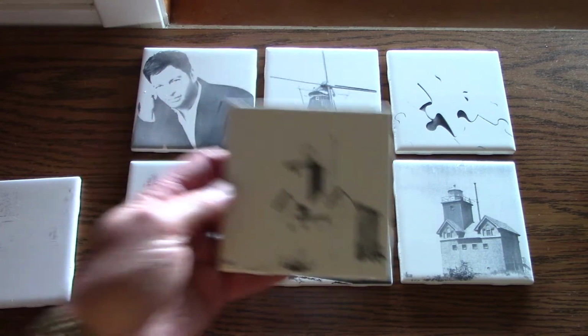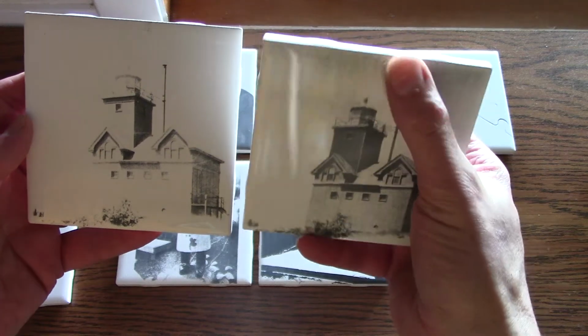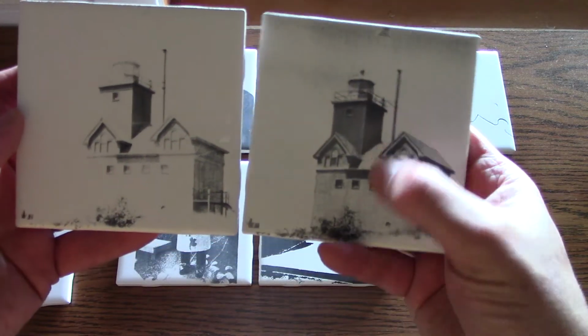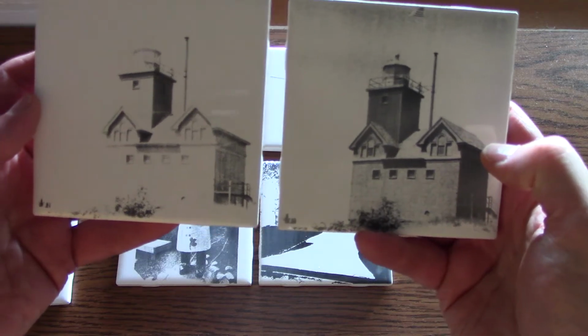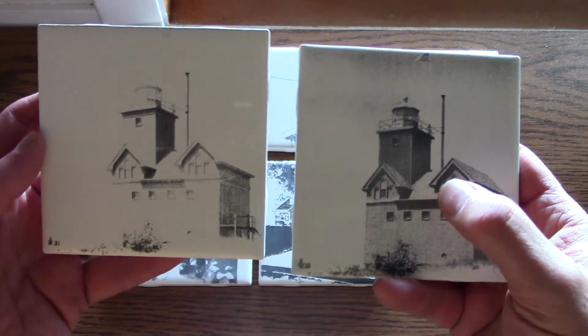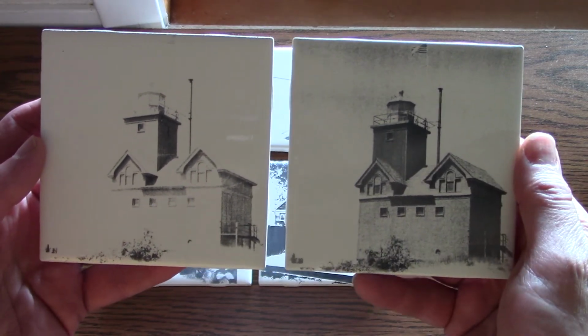I made it too light, and so we compare these side by side. This one turned out much better. You can actually see the flag up on top there. The flagpole kind of shows up, and you've got detail in the lighthouse itself. So this turned out much better. This was with really no adjustment on the picture at all, so I really should have just left it alone.